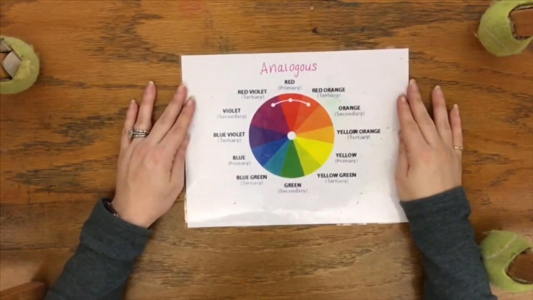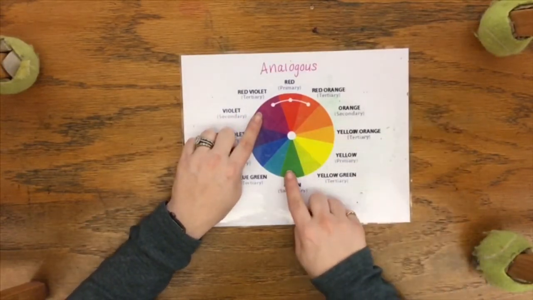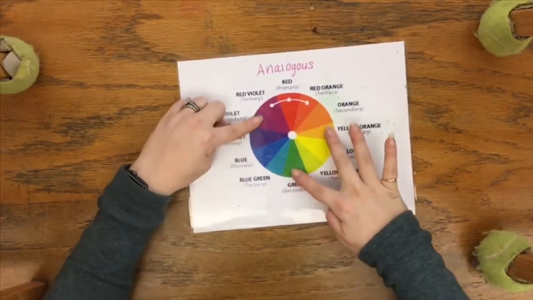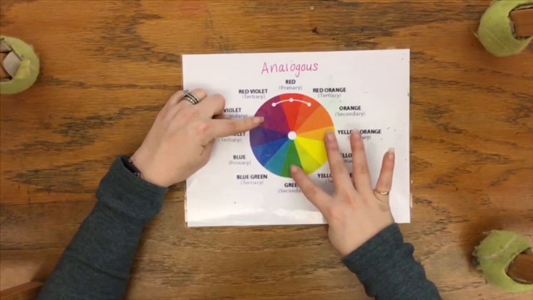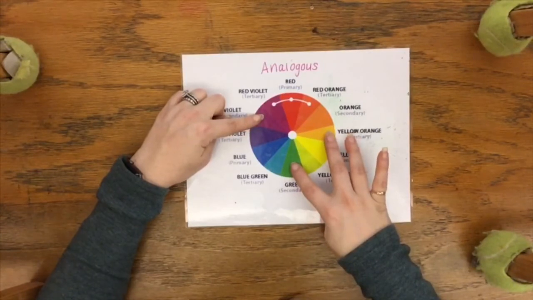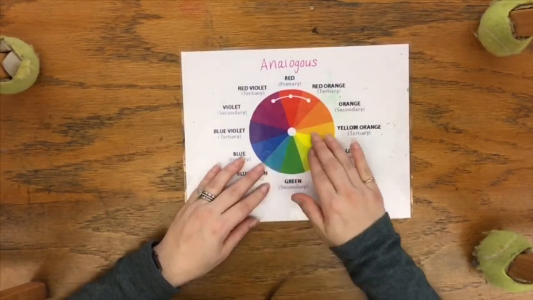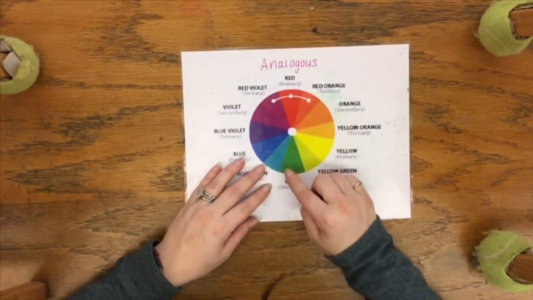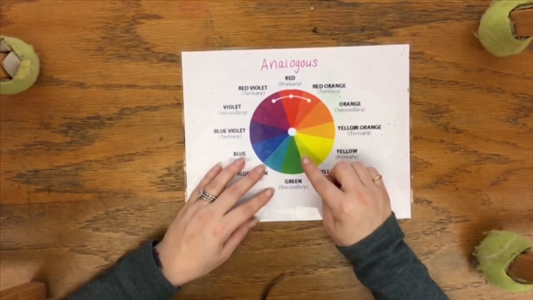Answer me this question. If I have violet, green, and yellow-orange, are those three analogous colors? If you said no, you are correct. They are not next to each other on the color wheel. Take a minute. Think about which analogous colors, three or four analogous colors, you would like to use on your Georgia O'Keeffe big flower, macro flower.